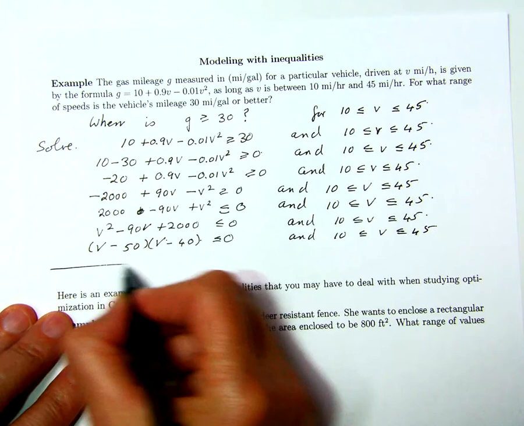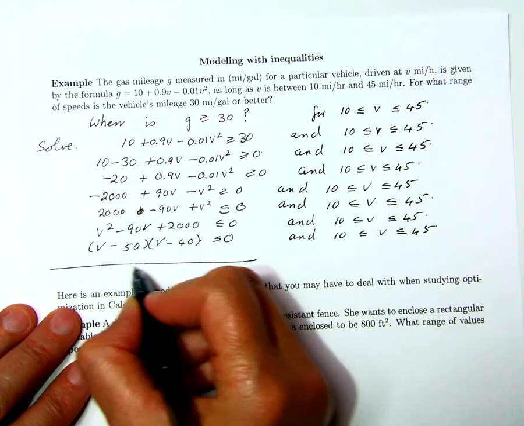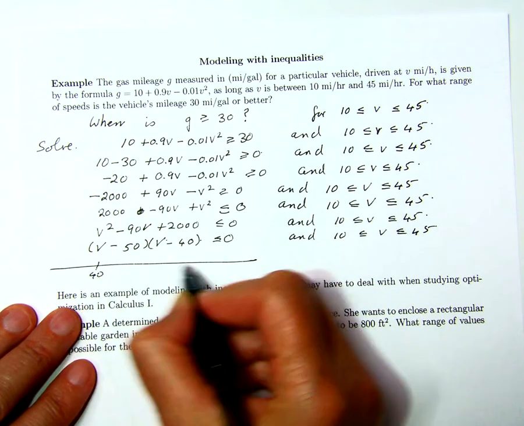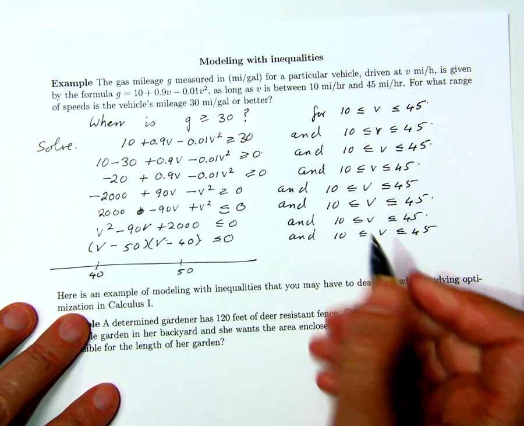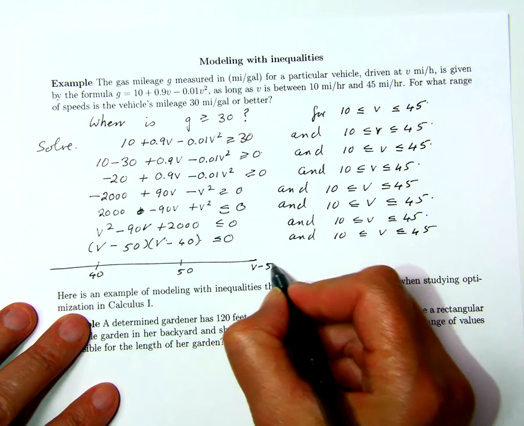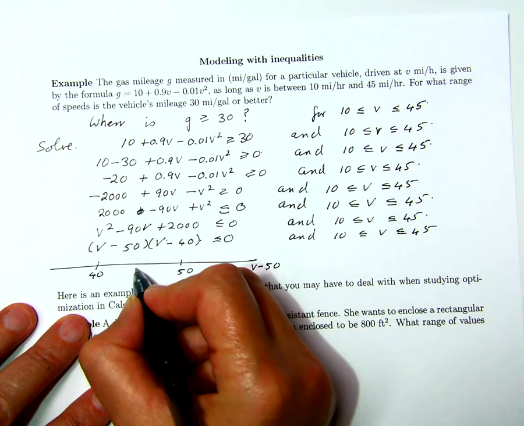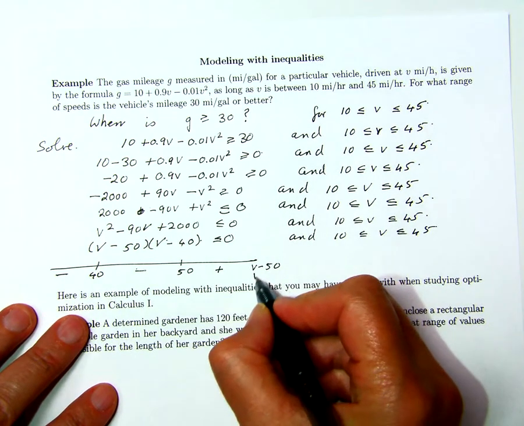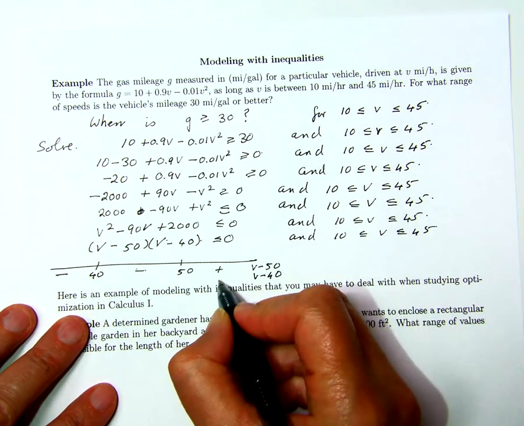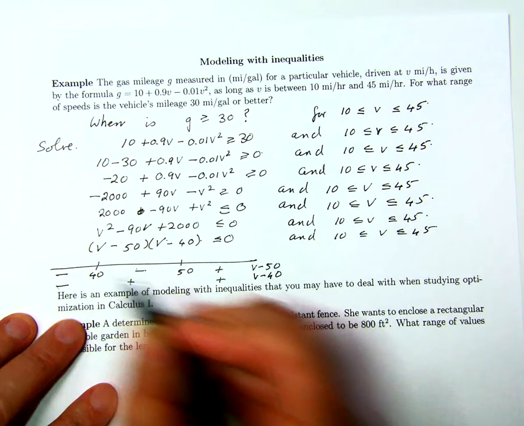And now the factors are 0 at 40 and 50, and we have V minus 50 is positive for V bigger than 50, negative for V less than 50, and V minus 40 is positive here, negative here.